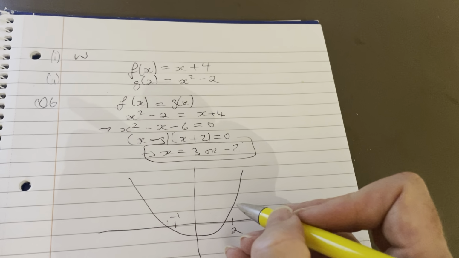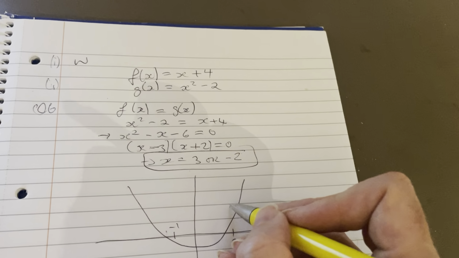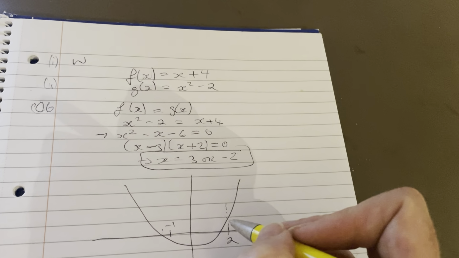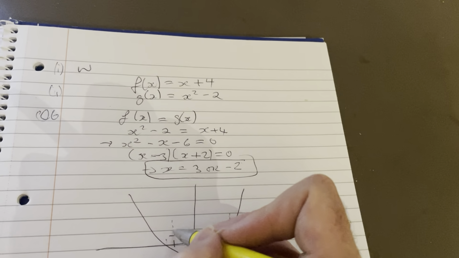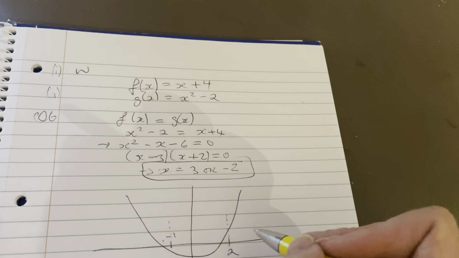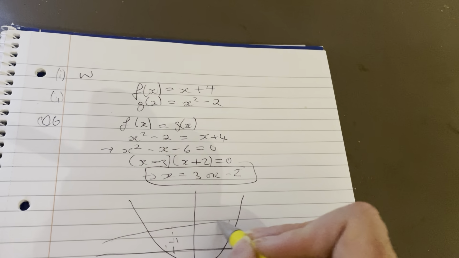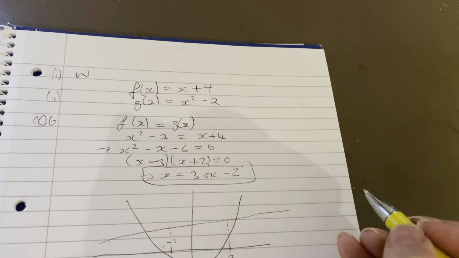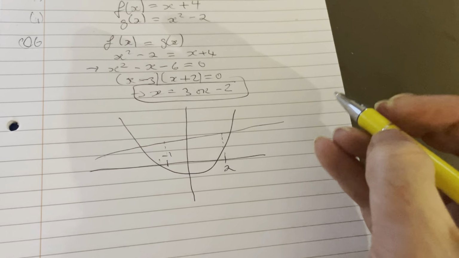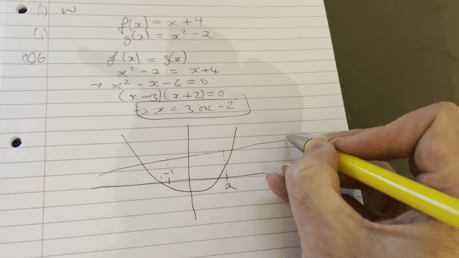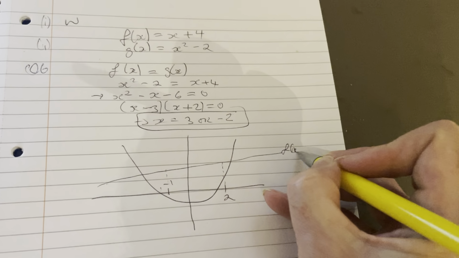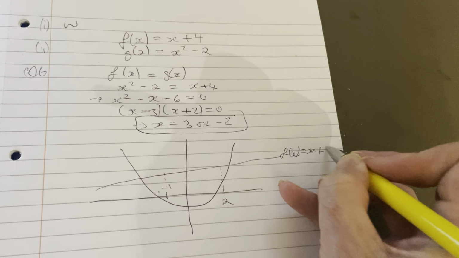Okay, so minus 1. All right, and it's something like this, yeah. Okay, so that's f of x is equal to x plus 4.